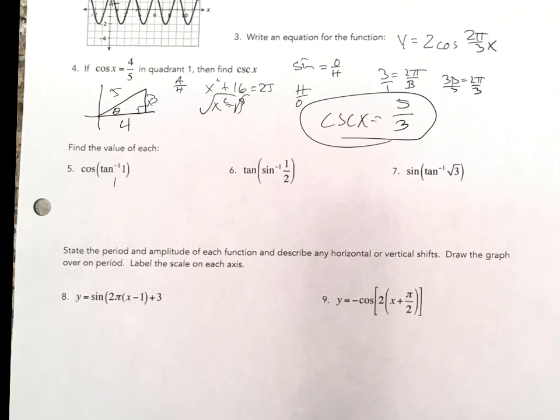Start on the inside here. They're looking for what angle has a tangent of 1. That's pi over 4. And now they're asking you to find the cosine of pi over 4. This is radical 2 over 2. Now you can tell the outside word is not an inverse. The outside word is just cosine, so you know your answer is not an angle.